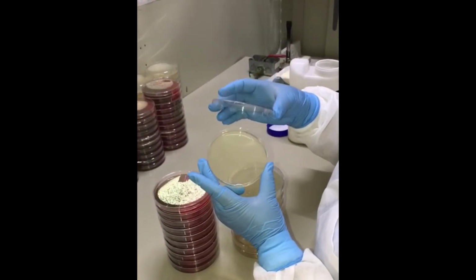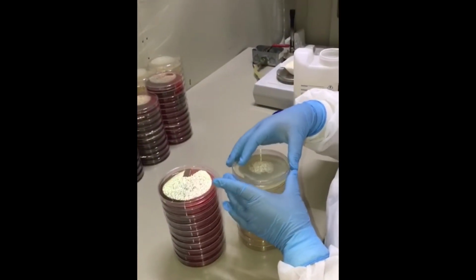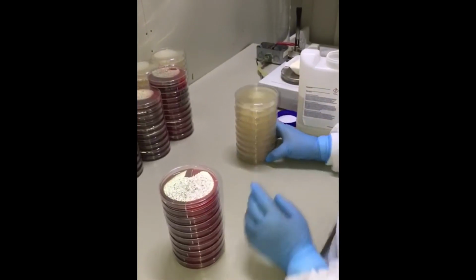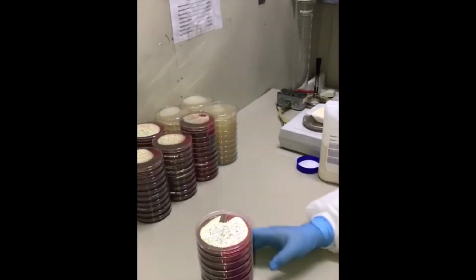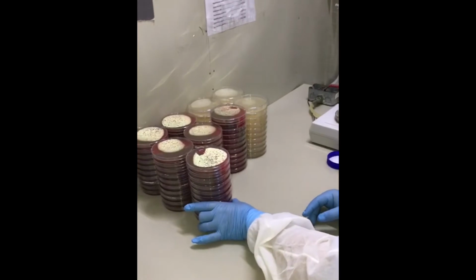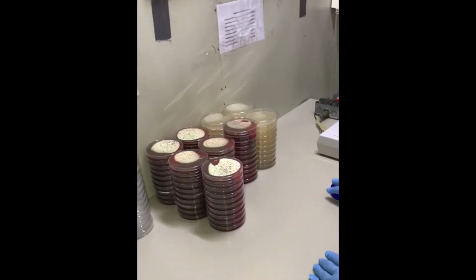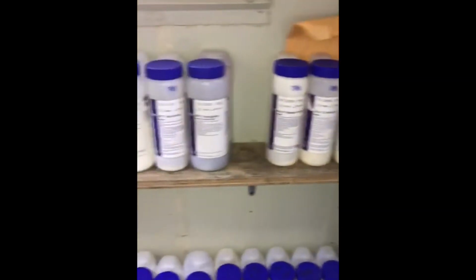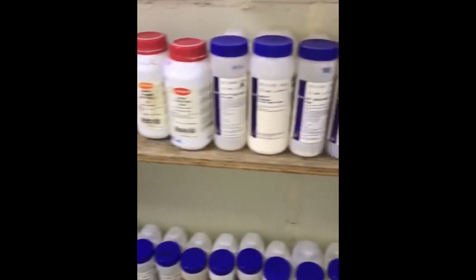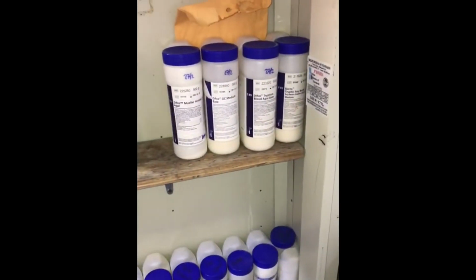Here we have blood chocolate biplates and Mueller-Hinton plates. We use the Mueller-Hinton plates for doing antibiotic susceptibility testing and for isolation. Here we have a lot of the different types of broths and media that we use.